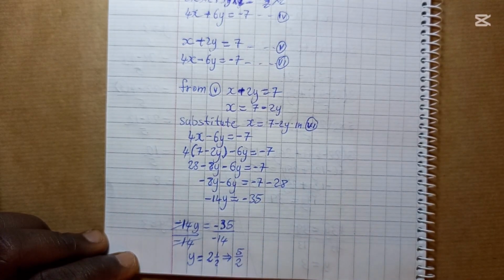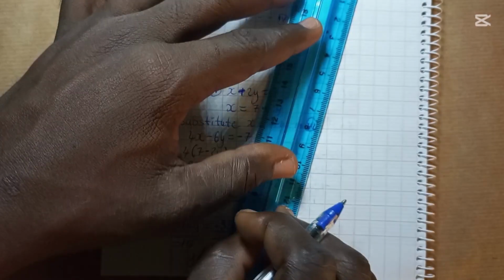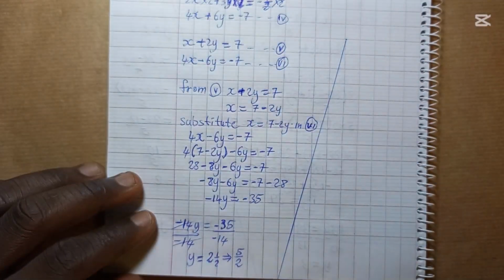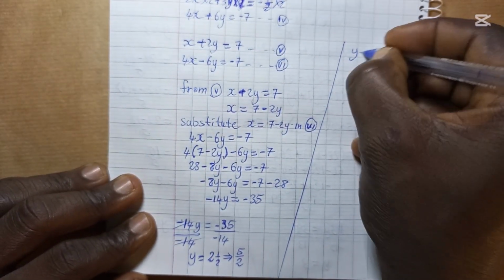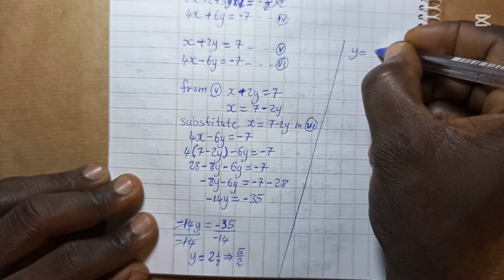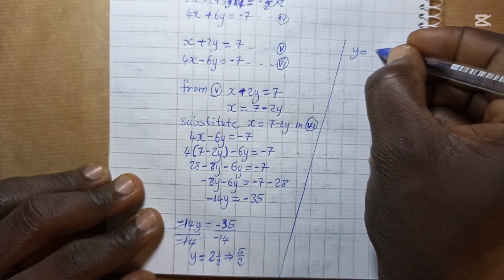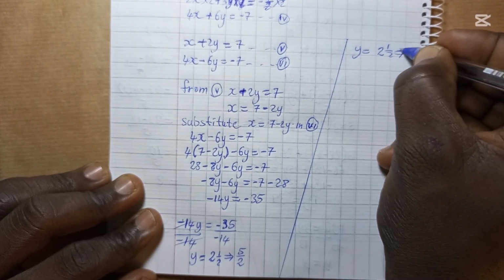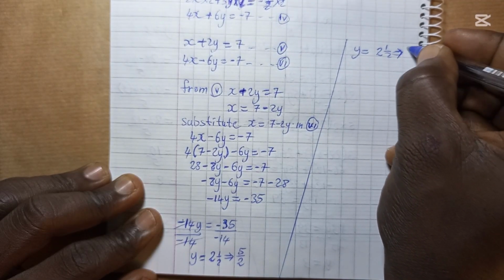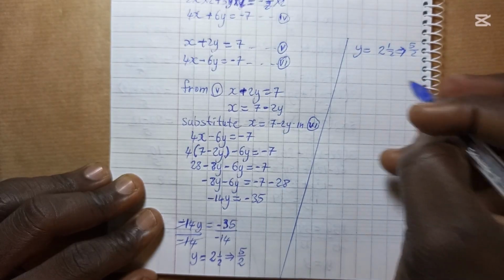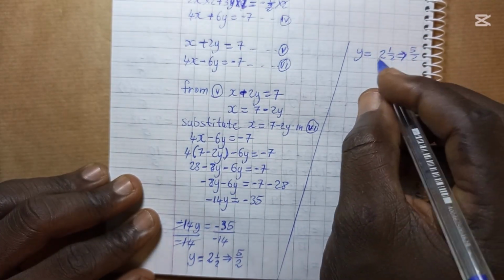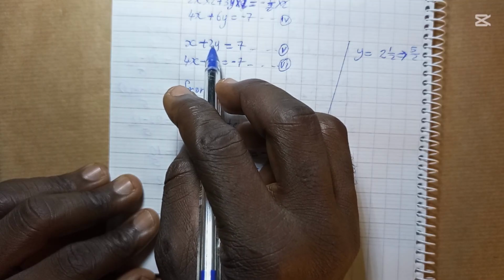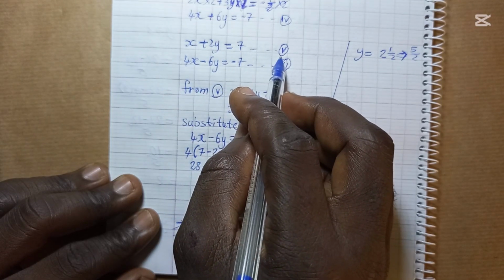We'll create space here so that we'll continue our calculation from there. So remember here that y is equal to 2 1/2, which is equal to 5/2. So I'm going to substitute this value now in equation 5.